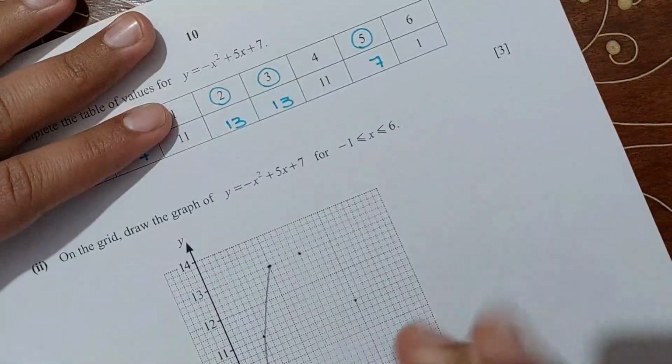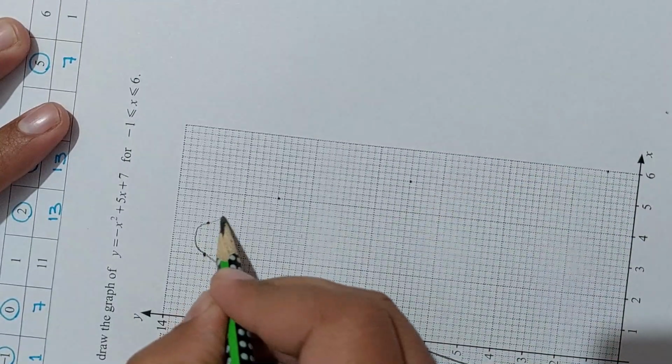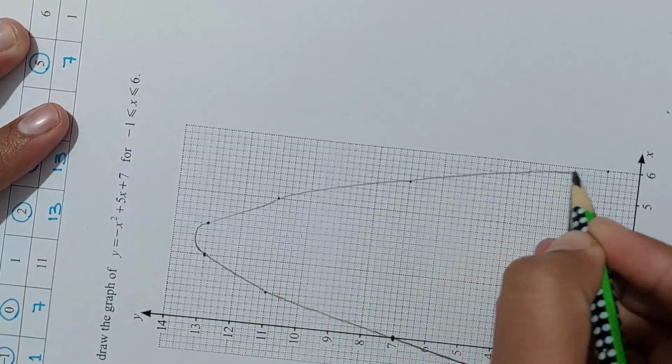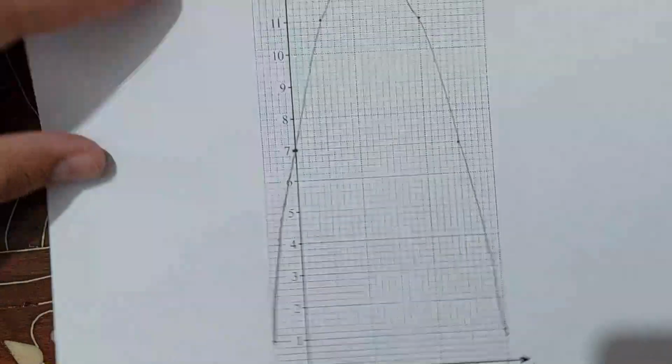Make sure your sketch passes through all the points. Yeah, that would be the sketch for this quadratic function.